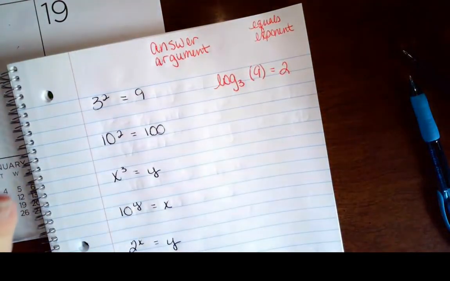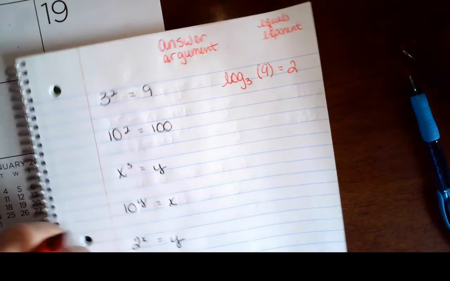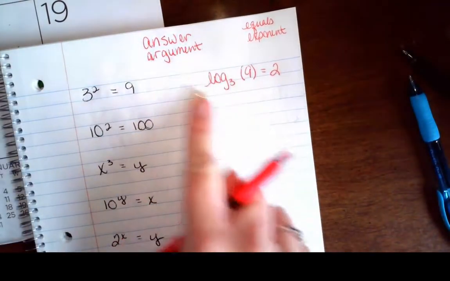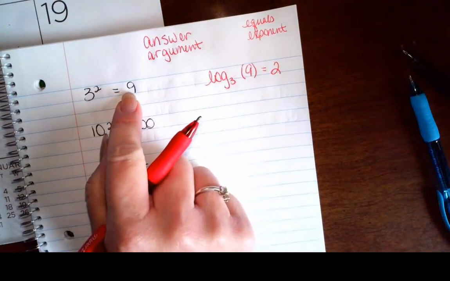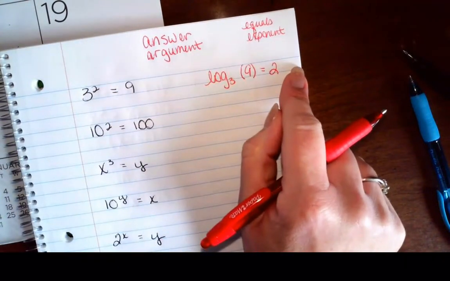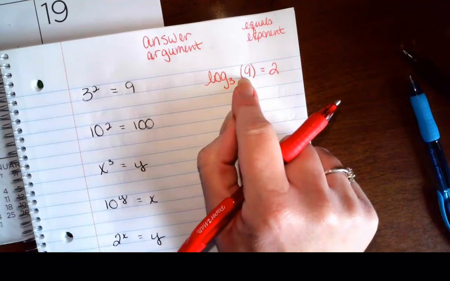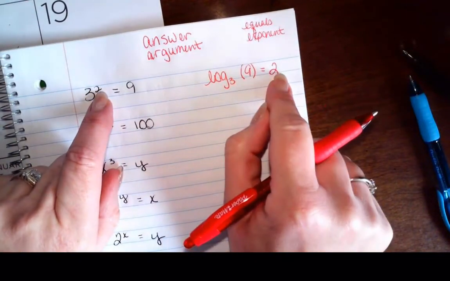Okay, we are not solving anything. We're just converting. So this is all exponential notation. Now we're going to logarithmic. So in this case, is 3 squared 9? Yes, it is. So this is the inverse of that. And the answer to a logarithm is the exponent that would make it true.